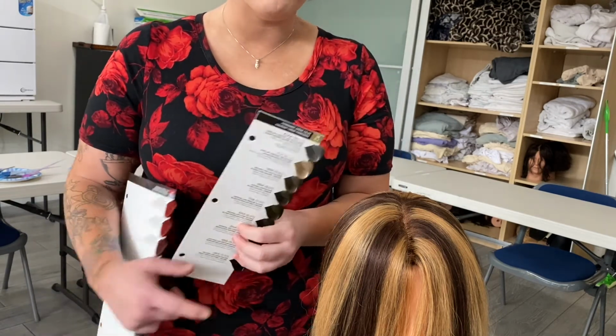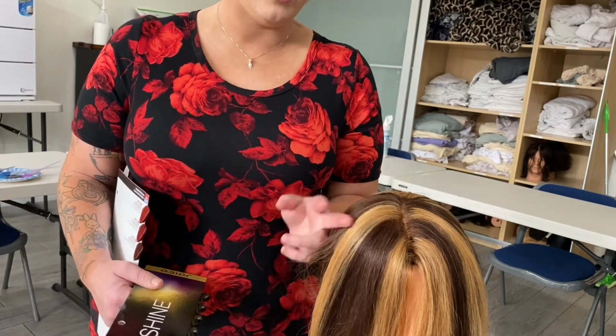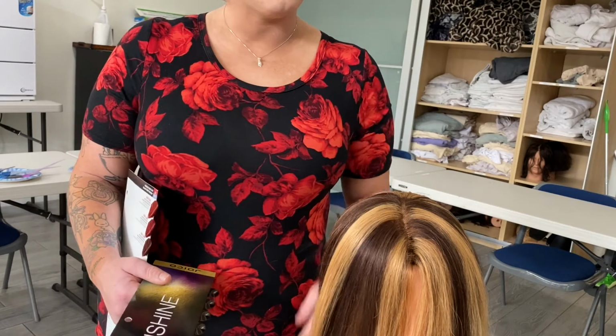And what do I know about a level 8? It has that yellow, orange, gold. What do I need to get rid of the yellow, orange, gold? A little bit of blue.